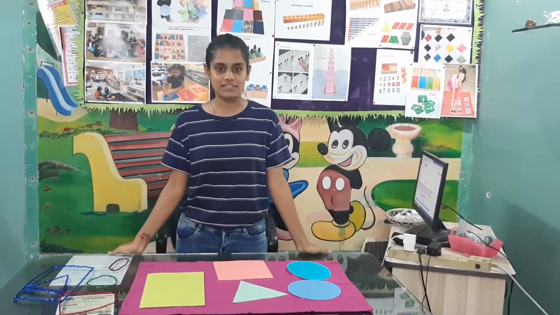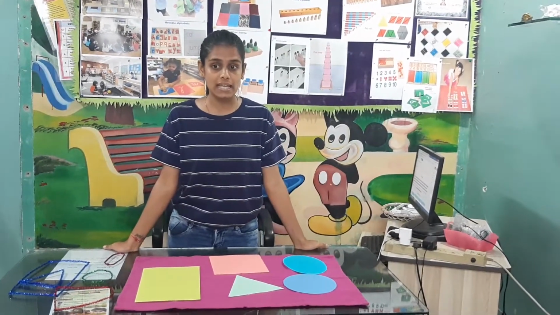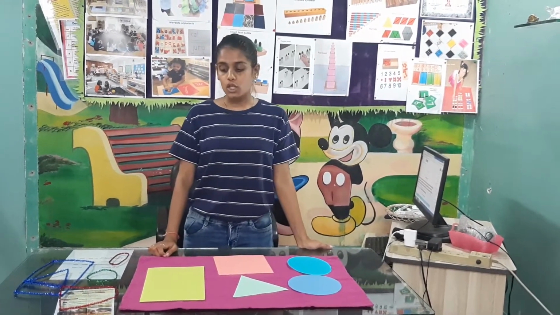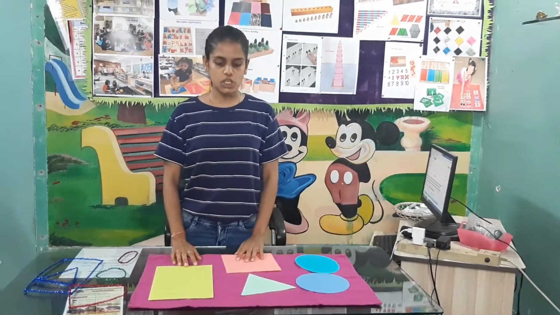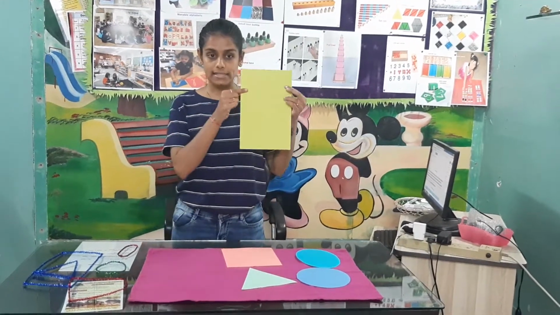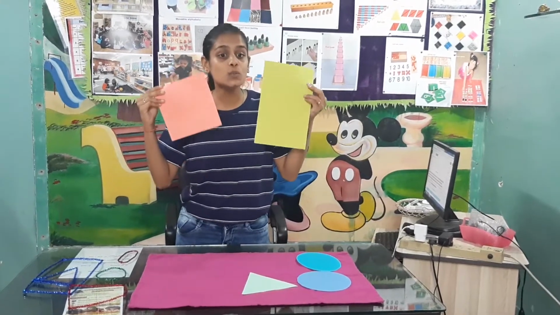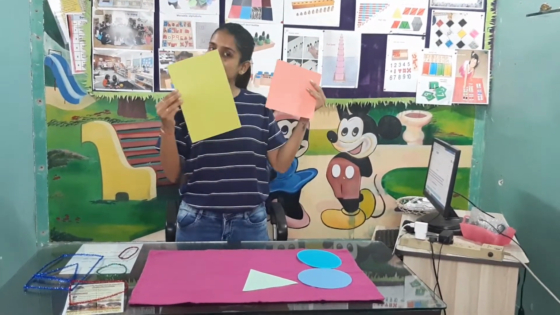Yes, did you like the rhyme? Do you want to sing it again? We will sing it again after some time, okay? So now let me explain the shapes to you. All these are 3D shapes. I'm sorry, all these are 2D shapes. Yes, these are 2D shapes.